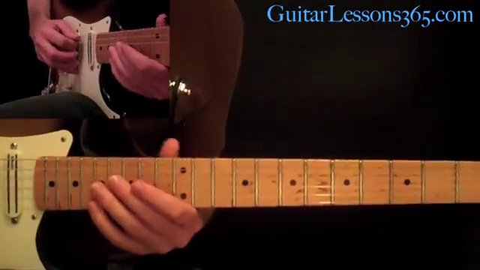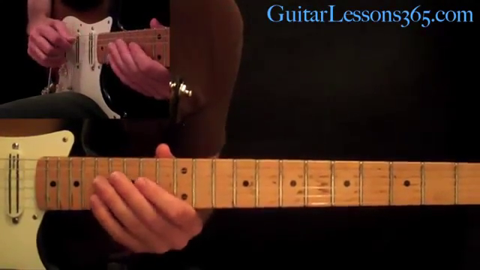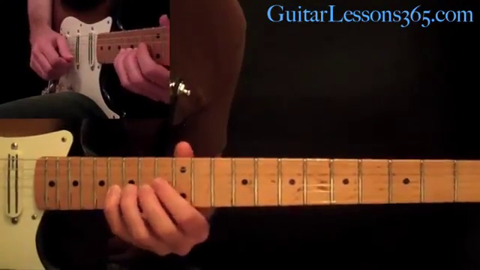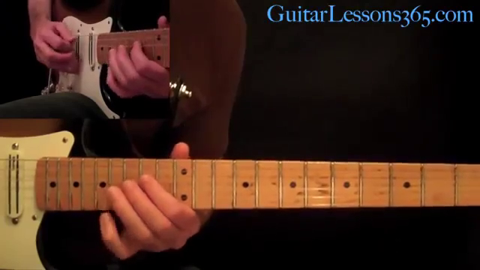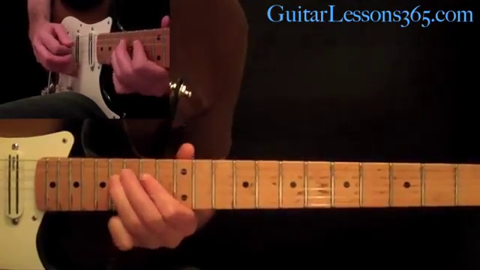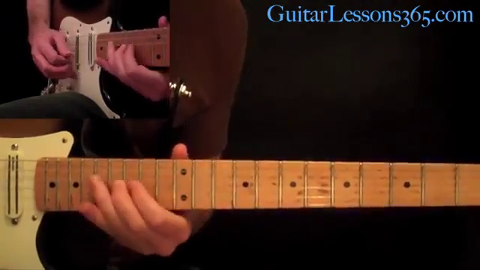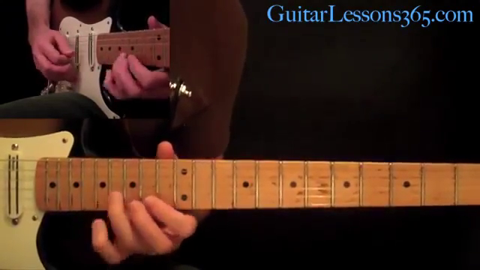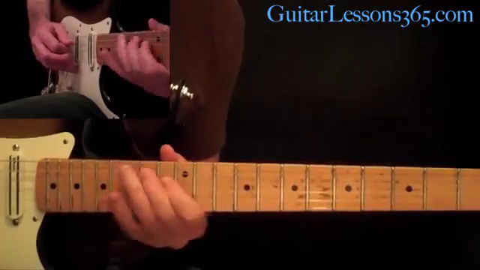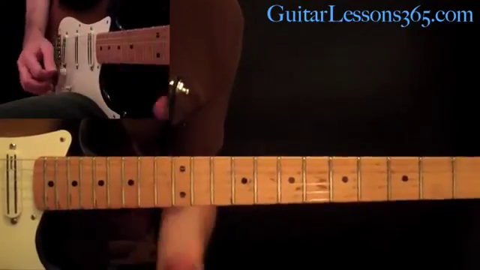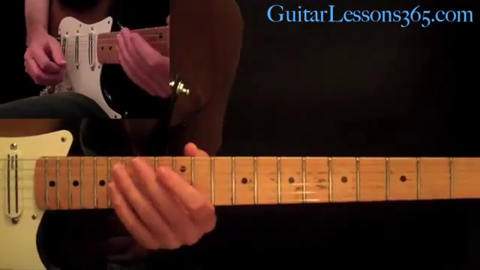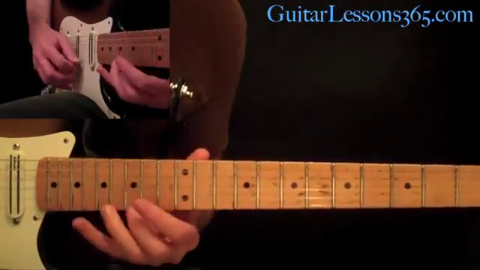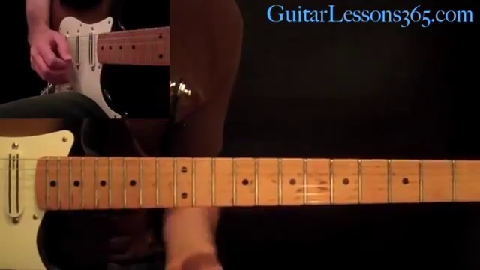And then the added Lydian notes would be here at the 13th fret on the D and the 16th fret on the B string. And then the Mixolydian notes would be here at the 15th on the low E, 15th on the high E, and 17th on the D.